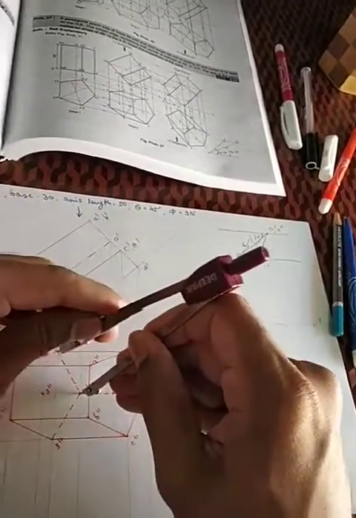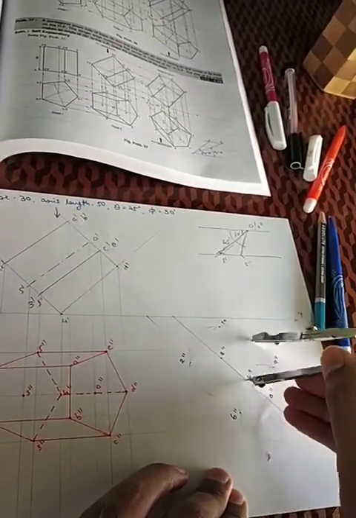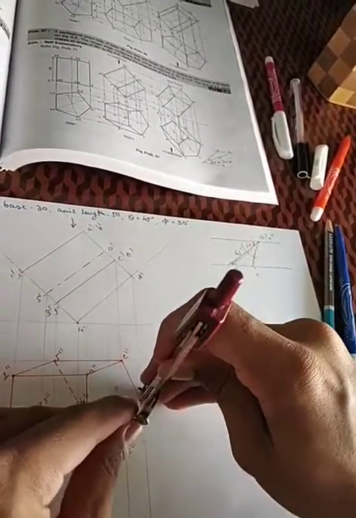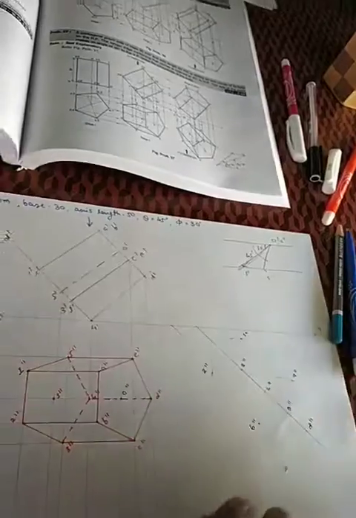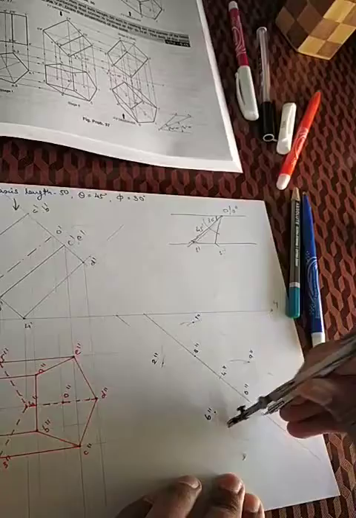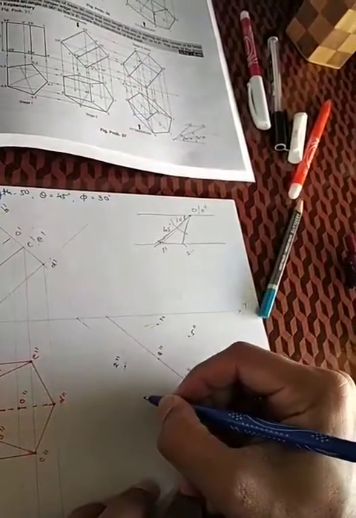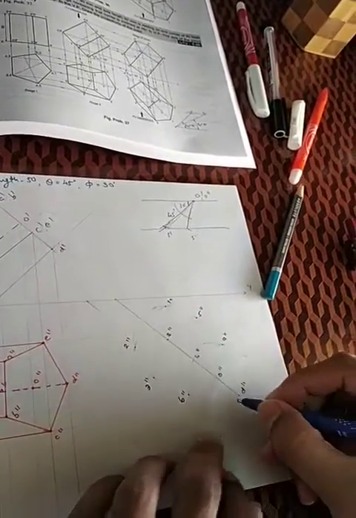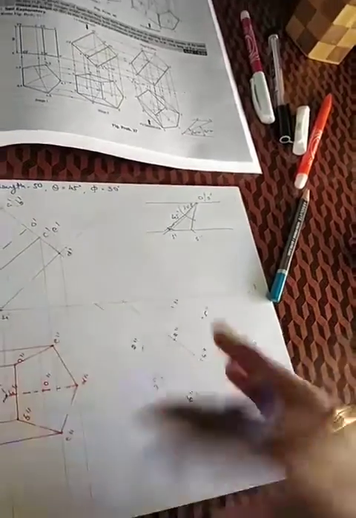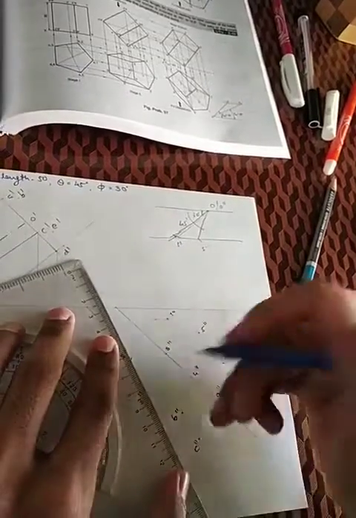Now that 4 to 5, so from 4, similarly D to C, so that I got the point 5 double dash, 3 double dash, here I'll get C double dash, and this will be my E double dash. Now join in the same manner that has been joined in the previous section.